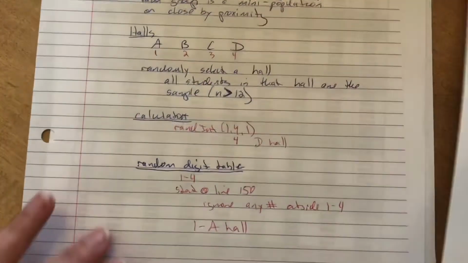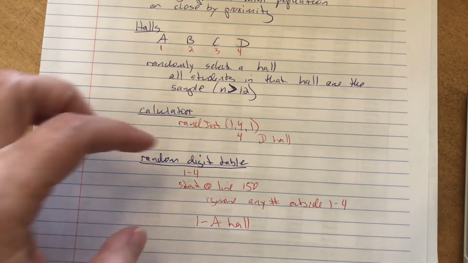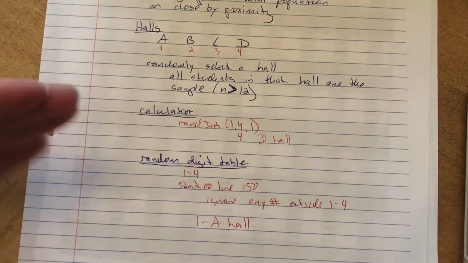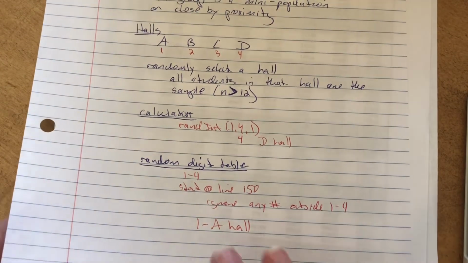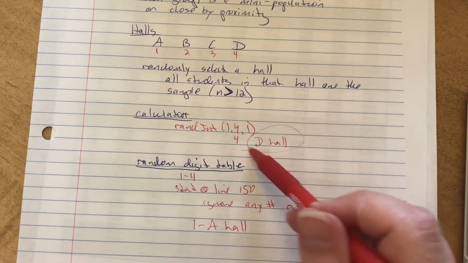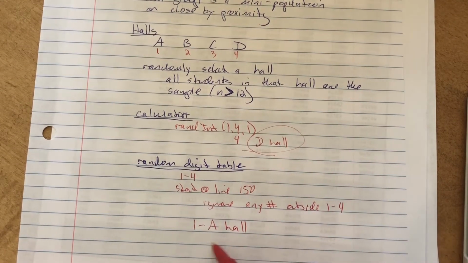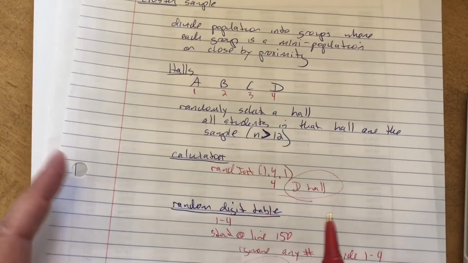Okay, so if I use the calculator or the random digit table, I'm going to get a different hall, but that's okay. Samples, anytime you take a sample, they're never going to be exactly the same, and that's okay. All right, but that was so much faster. So if I choose this way, I'll use everybody in D hall. If I chose to use random digit table, I would choose everybody in A hall, okay? And then all those students would be my sample, so it would be much larger than 12.